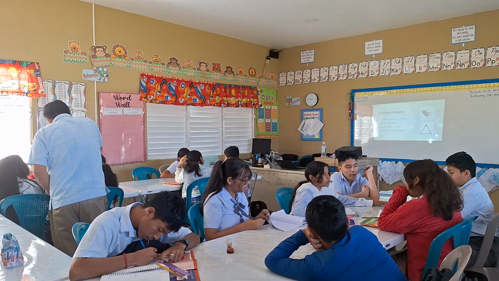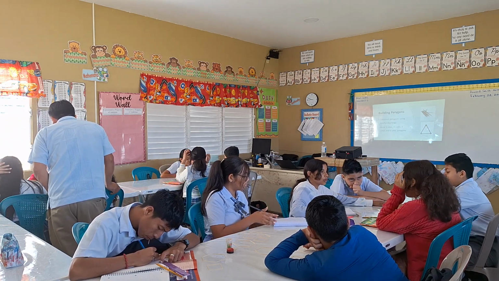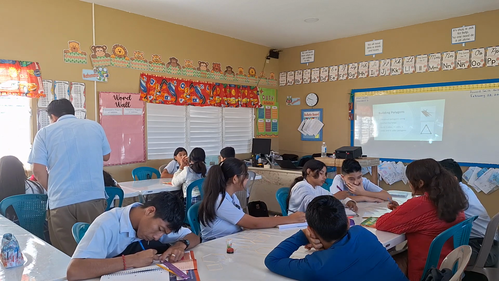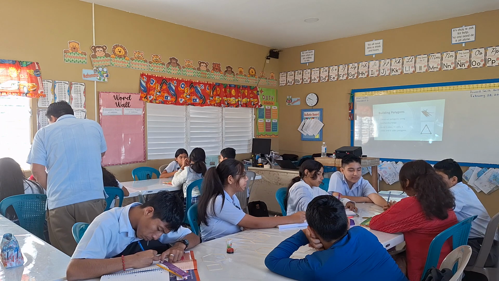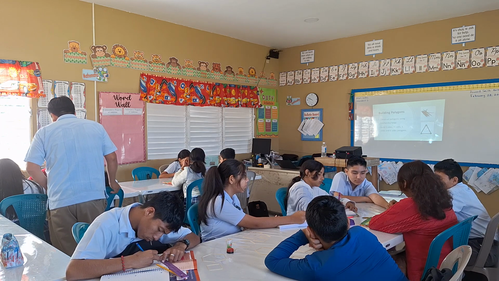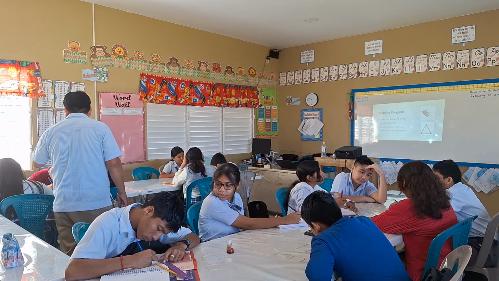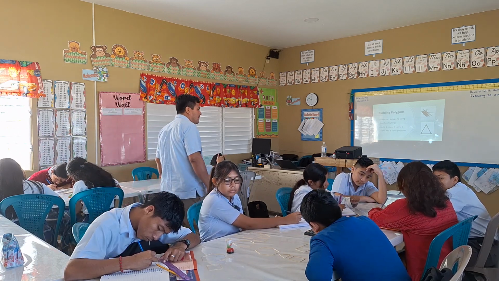The edges will be the sides. One corner is a vertex, plural is vertices. And what about the angles? Okay, they're the same.